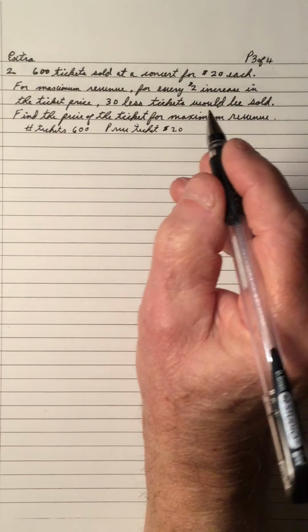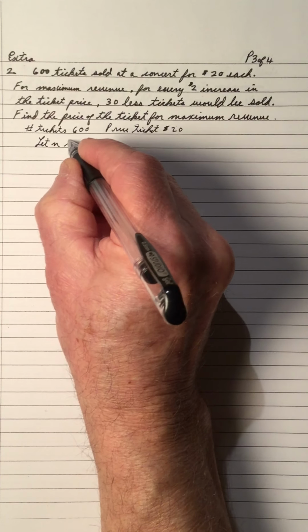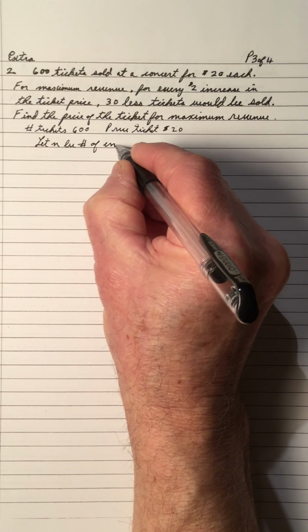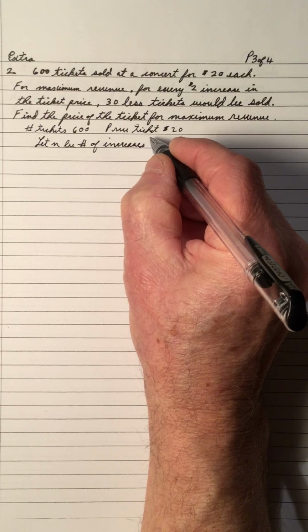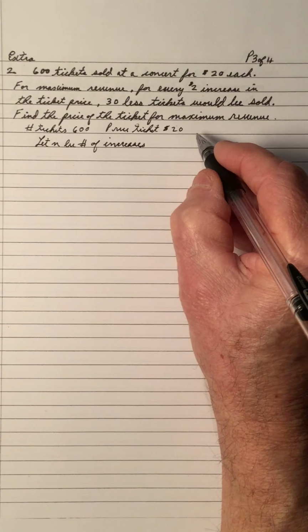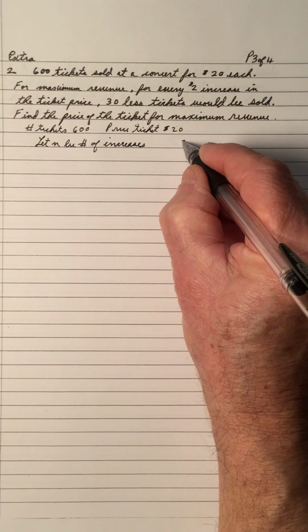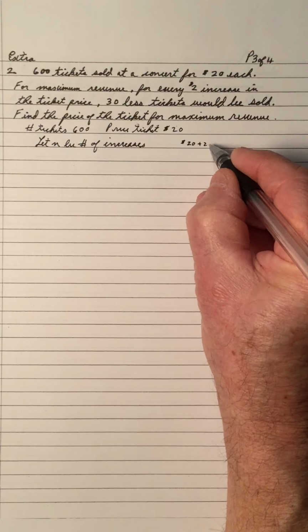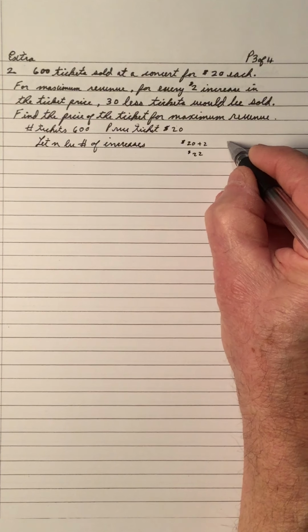So the way I decide to do it, I let N be the number of increases. That's the way I do it. And let me explain. If you have a $20 ticket and you increase it by $2, then you have a $22 ticket.